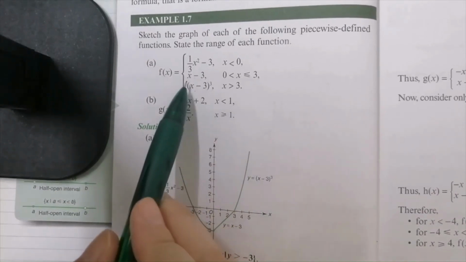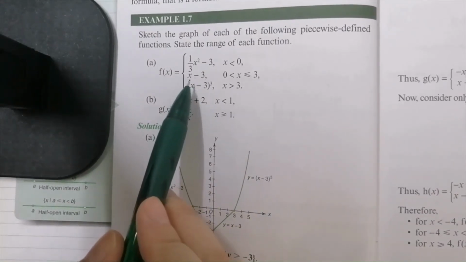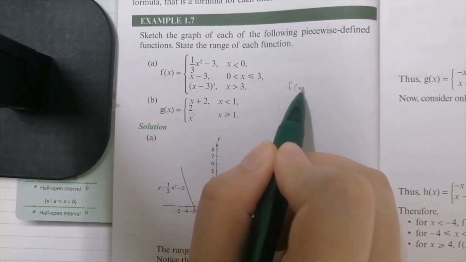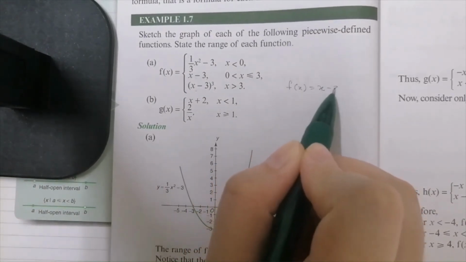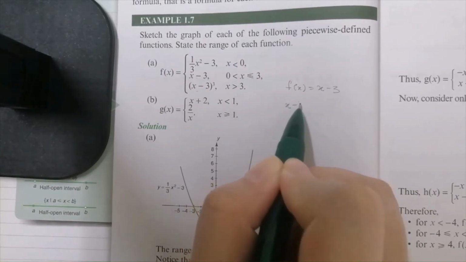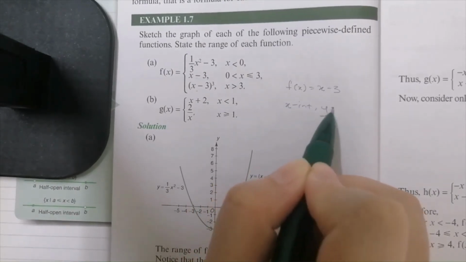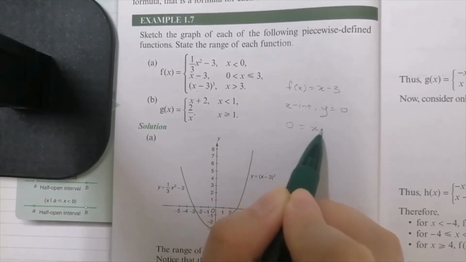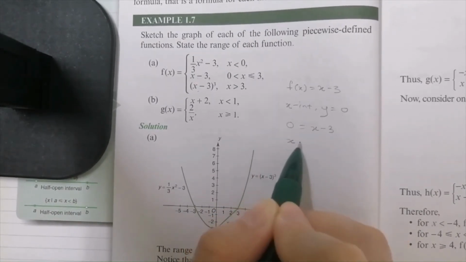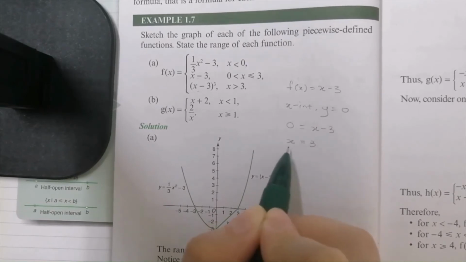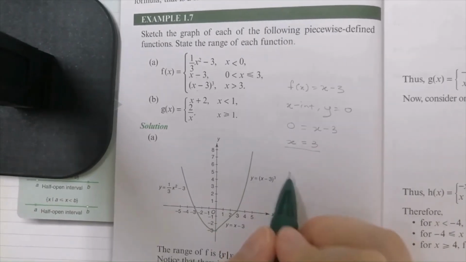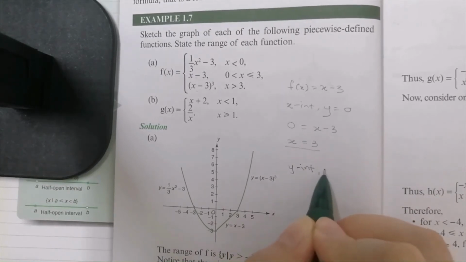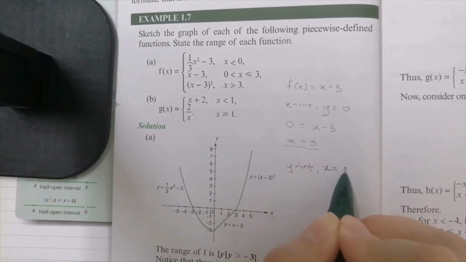Let's look at the linear function x minus 3. Let's find the x-intercept. To find the x-intercept, let y equal 0. So 0 equals x minus 3. x equals 3. So the x-intercept is 3. Let's find the y-intercept now. To find the y-intercept, x equals 0.